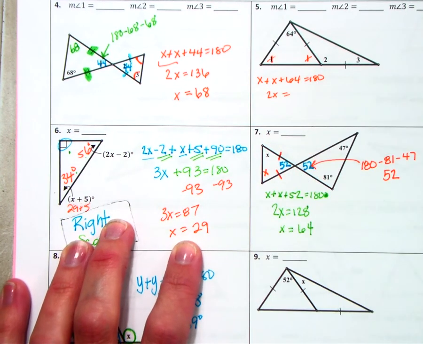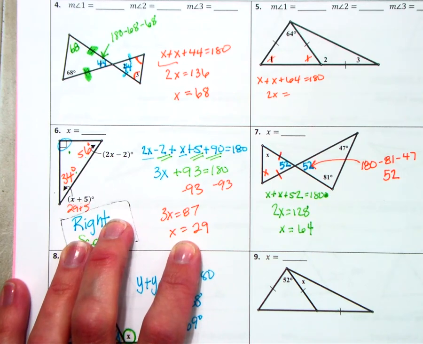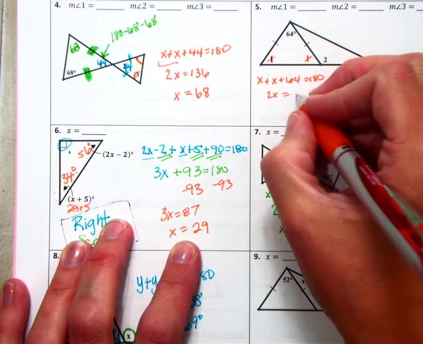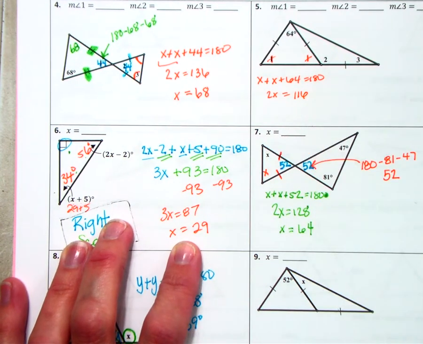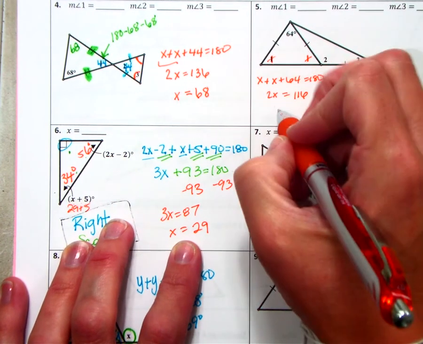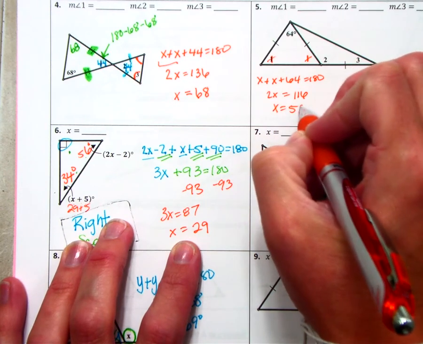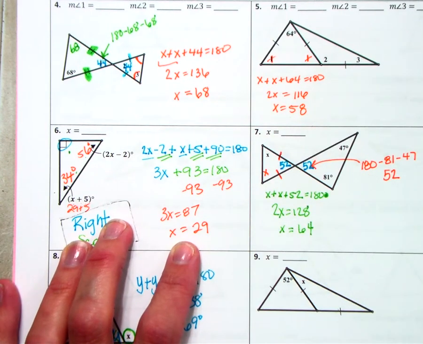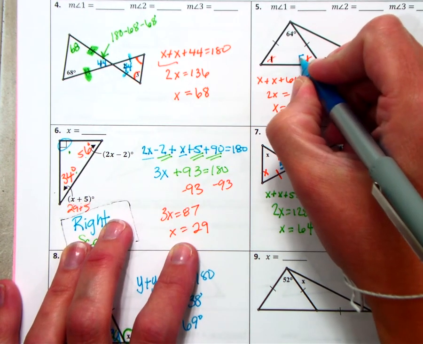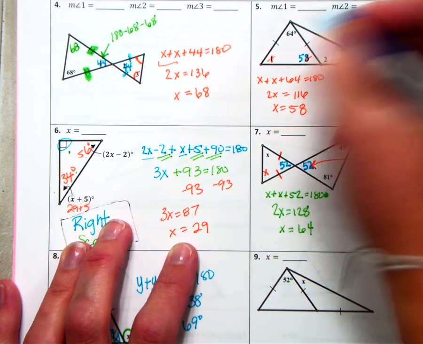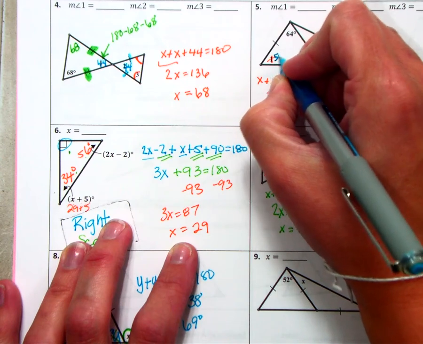So 180 minus 64 is 116. Divide by 2. So 58 degrees. So 58 is going to go here, but it's also here.